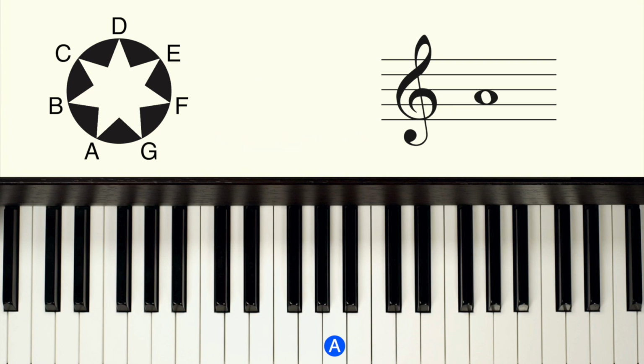We start back on A and skip letters up. Once again, we include the starting letter in our counting. A, B, C. This is a third. On the piano, it skips keys. And on the staff, we skip notes. Space to the next space, or line to the next line.